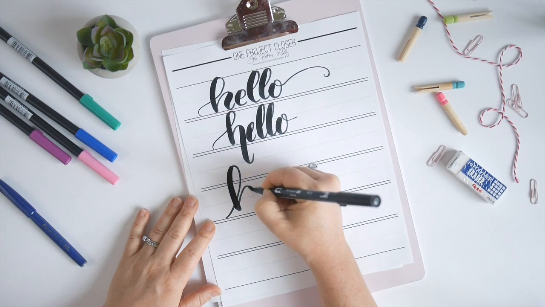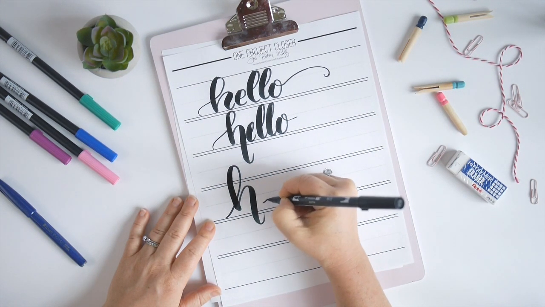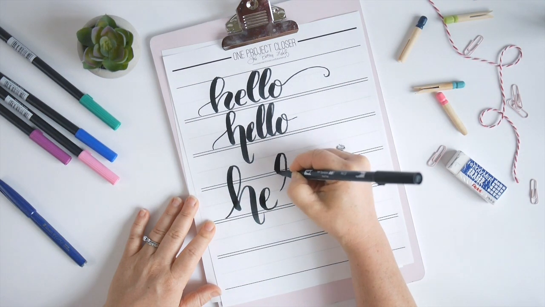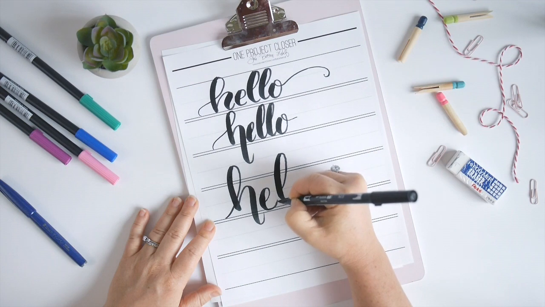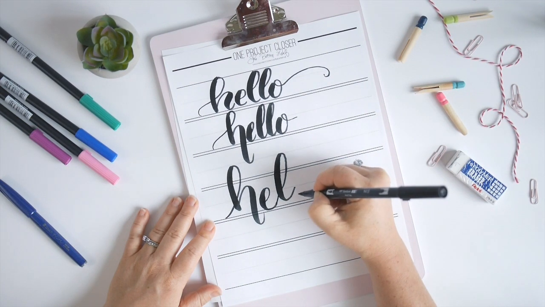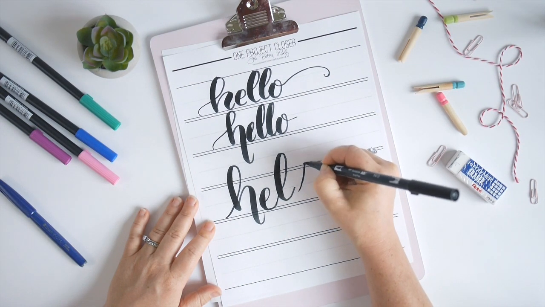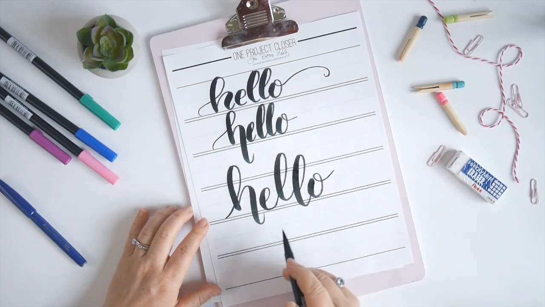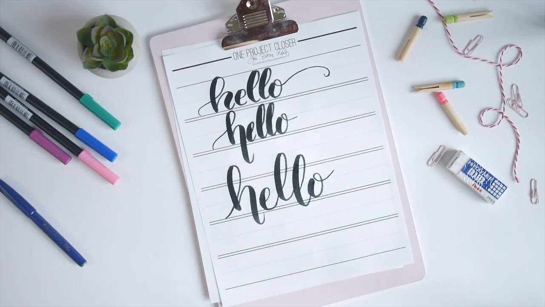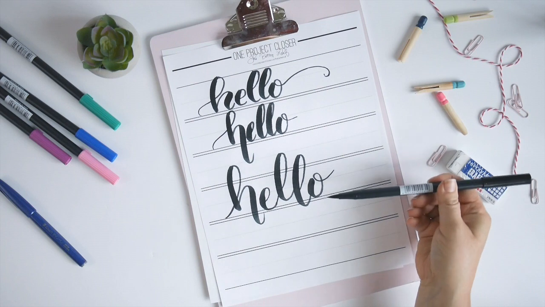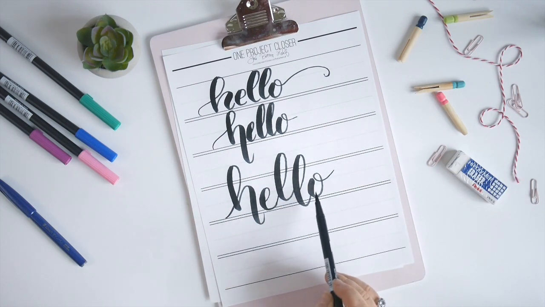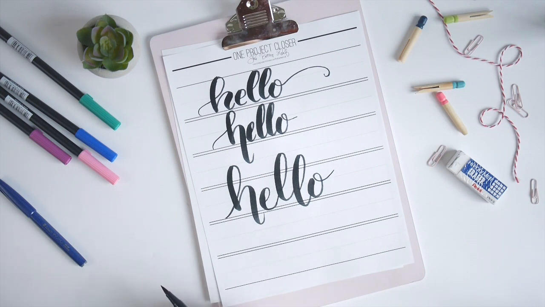But you can see I'm going to go high here, and then I'm going to go low for the E, and then I'm going to go back up for the L, and then maybe I might go low again for the other L. But you can see that you want them to sort of balance out to be similar. So they've gone up and down, but generally it's keeping an average of your baseline.